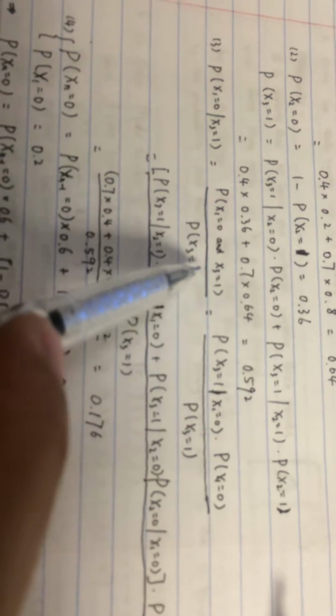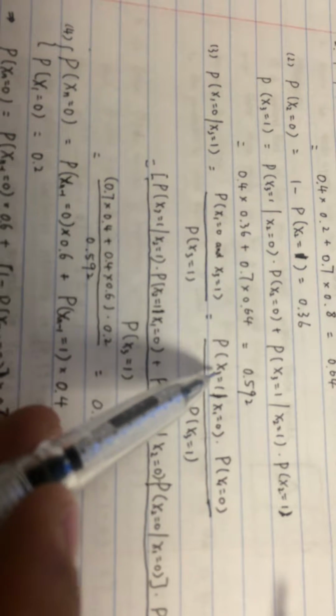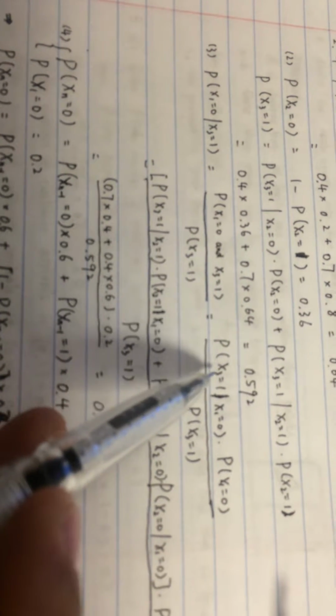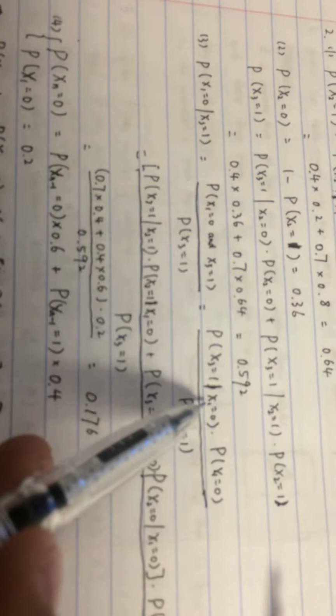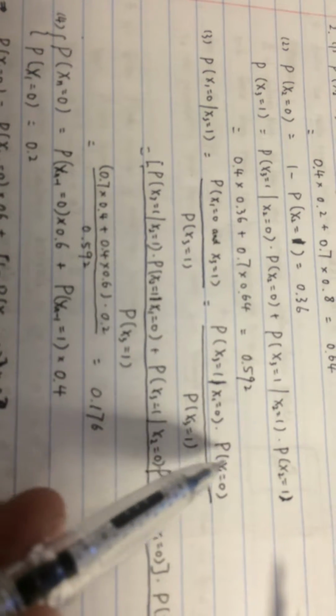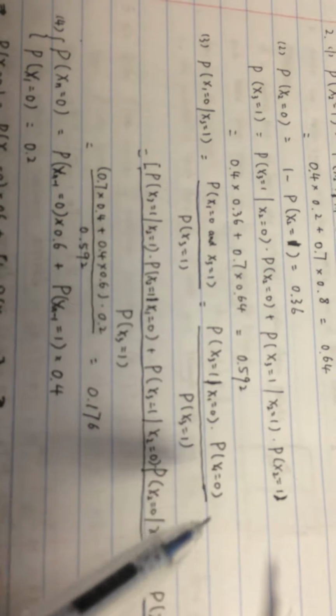The upper one is the probability of x3 equals 1 when x1 equals 0, multiplied by the probability that x1 equals 0.